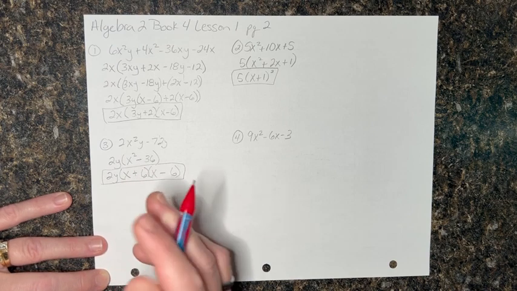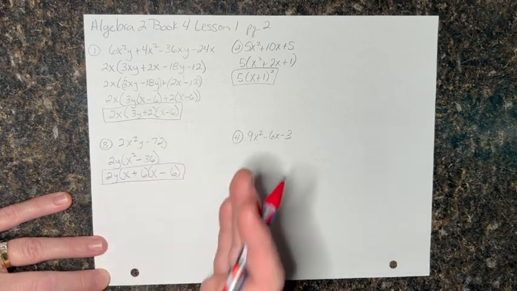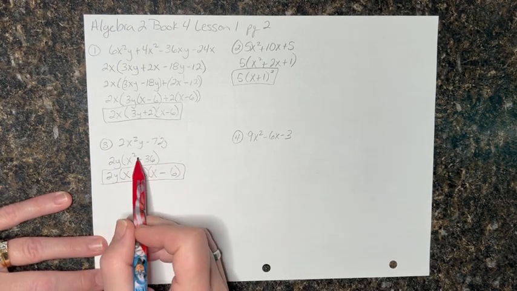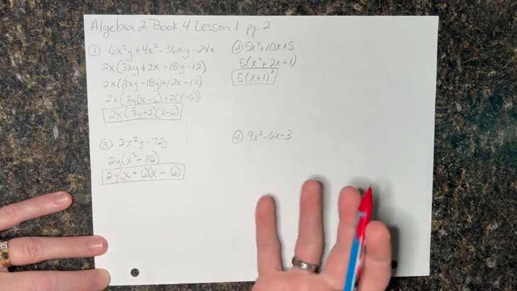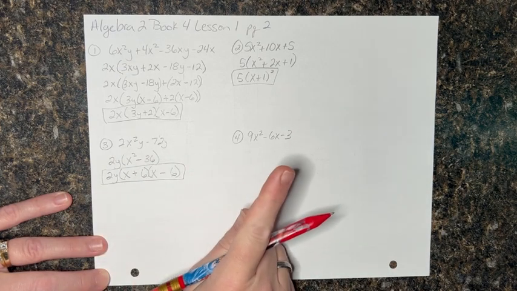Okay, so that's what we're talking about when we're saying factor completely. We got to look. But if this was a plus sign, don't just factor it because you think it's right, because that doesn't work out the same.